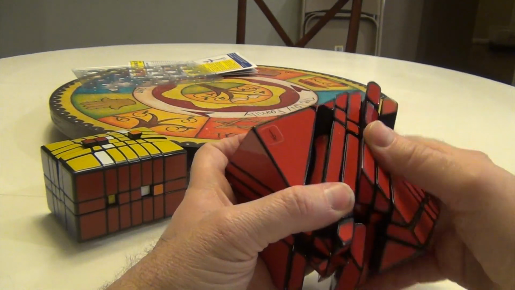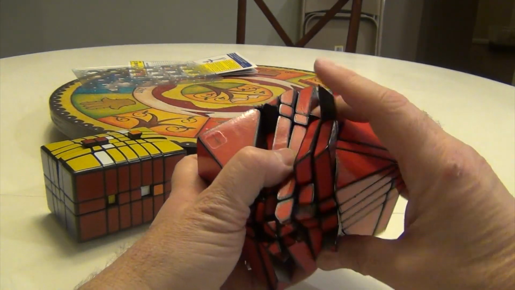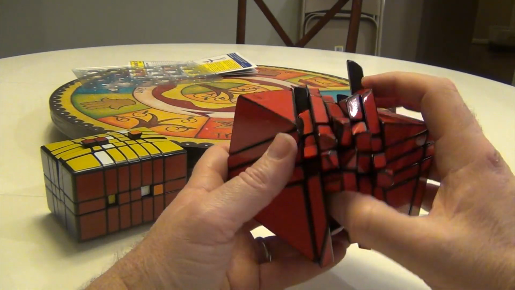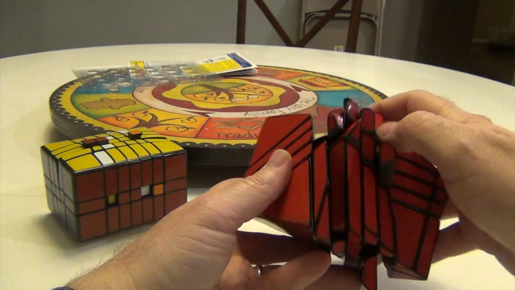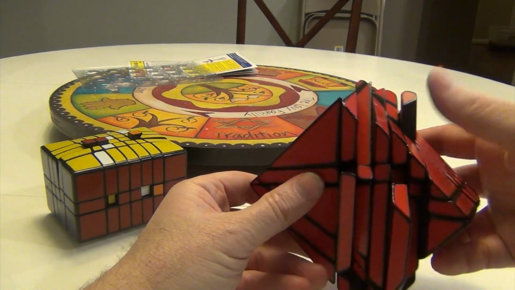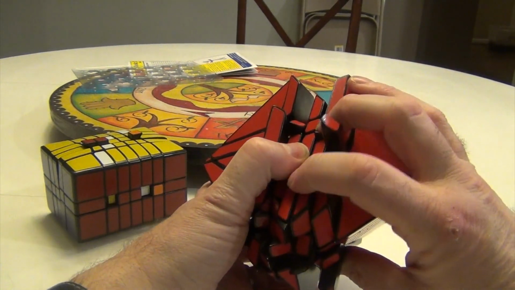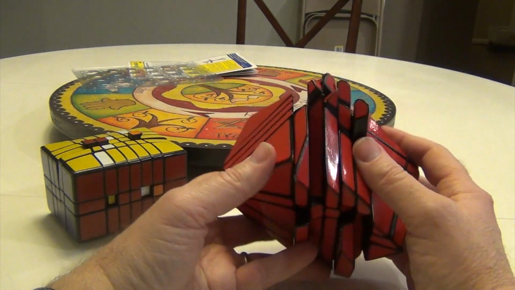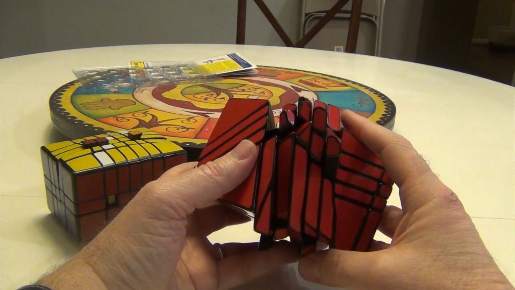No, that doesn't go there, that's for sure. Too big. This must go here, this must go here, and this must go here. Let me see. Okay, that does make sense. Alright. Okay, so this goes here.